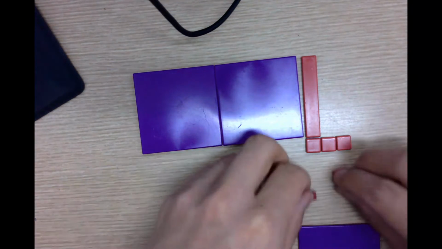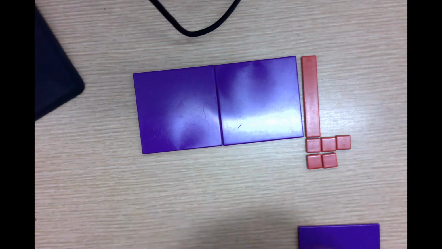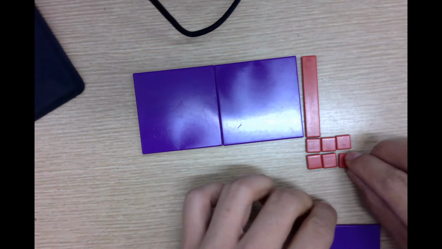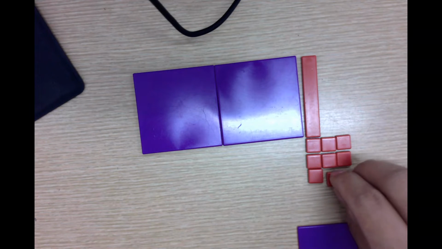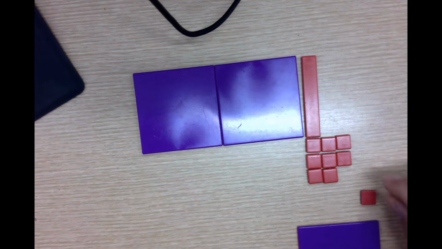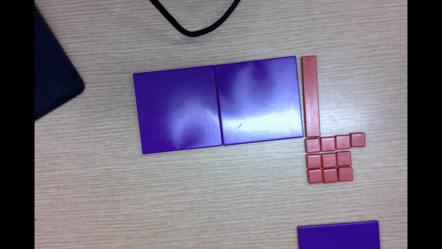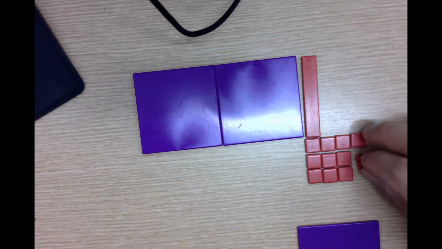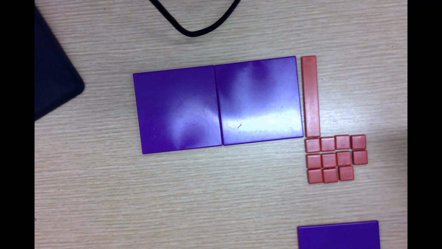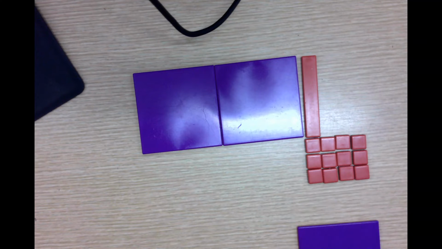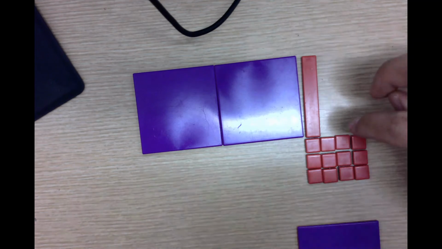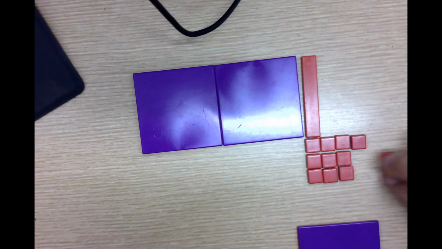So when we have this, our goal is to make a rectangle with these shapes. So looking at this, does this look like a rectangle? Does this look like a rectangle? And I'm going to go ahead and see if I can fill this out. So as an example, I have 4 by 3, so I need 2 less.